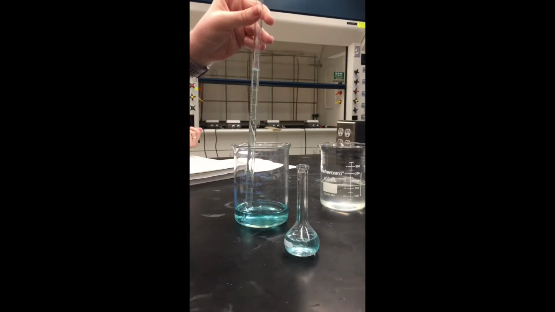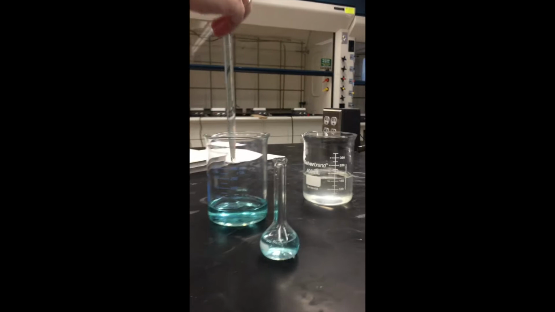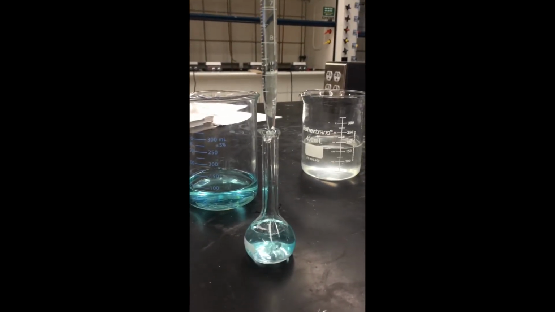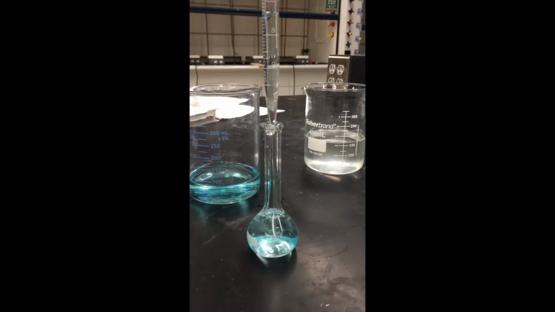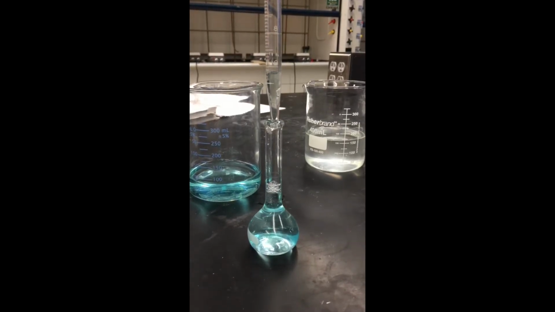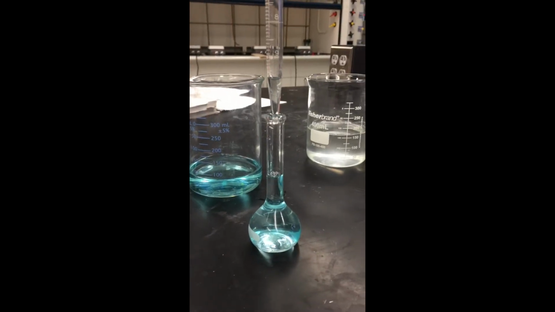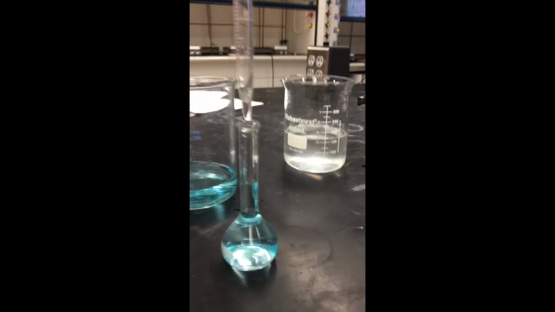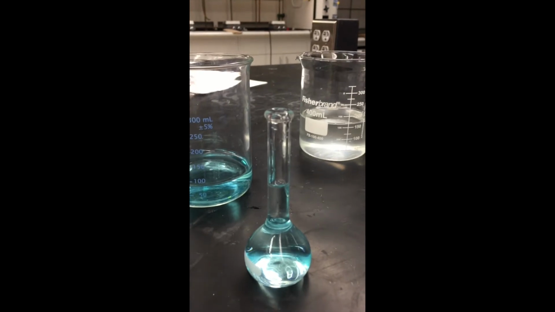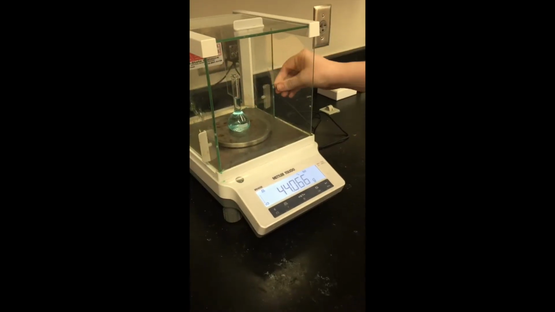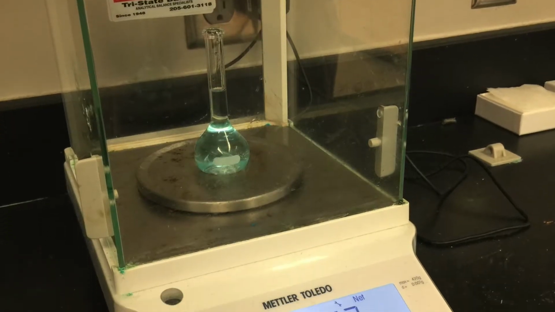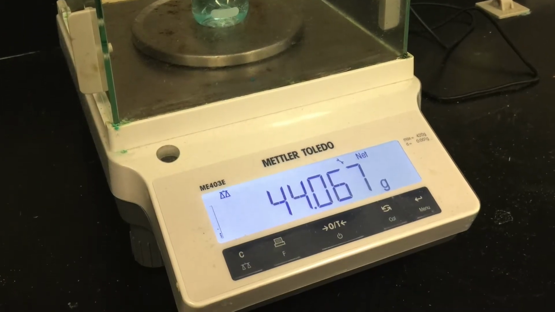Using the same process for pipetting the stock solution, draw water into the pipette to dilute the stock solution. Transfer the blue water into the volumetric flask containing the stock solution until it reaches the 25 milliliter mark. Next, using the balance, find the mass of the diluted solution. Then subtract that mass by the mass of the empty volumetric flask.